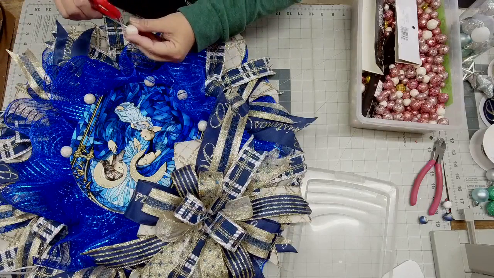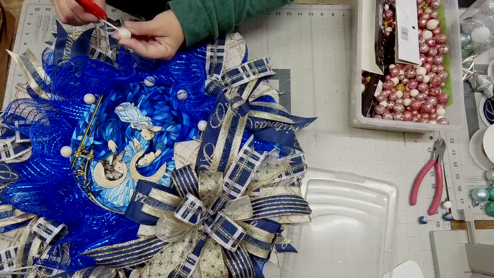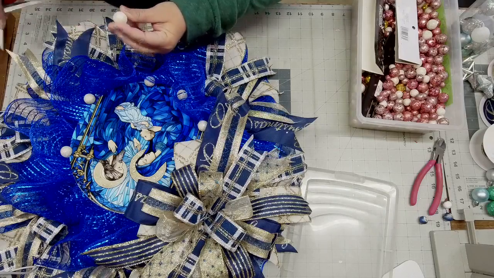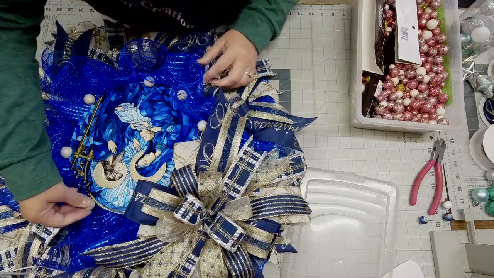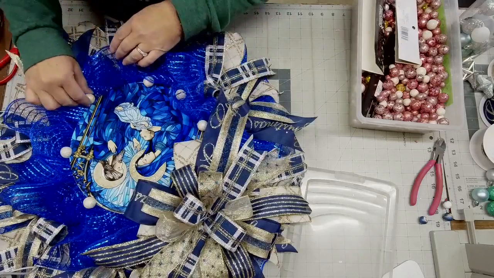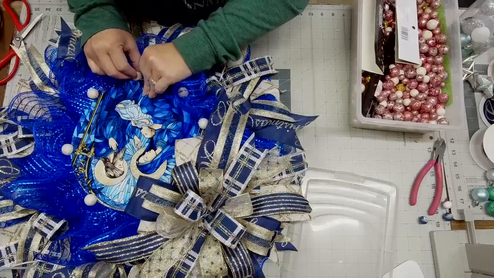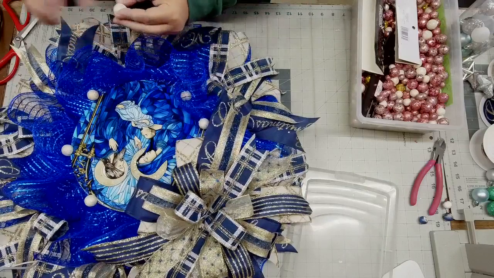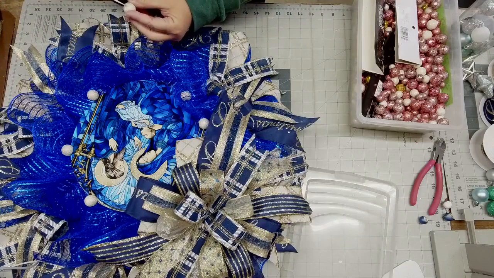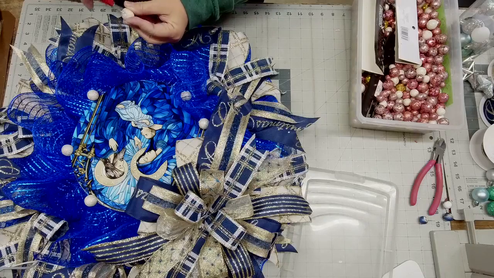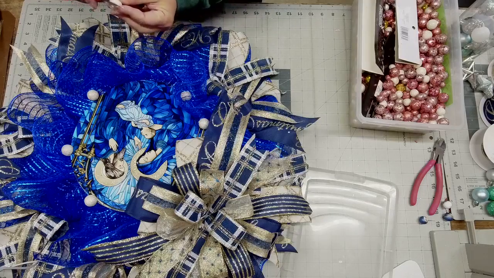So they're just little styrofoam balls. These are the ones that Hobby Lobby has now that are the metallic ones. See, and I'm just averaging them all out. Like, hey, here's where those would fit, so that it accents the sign and then breaks up the blue.